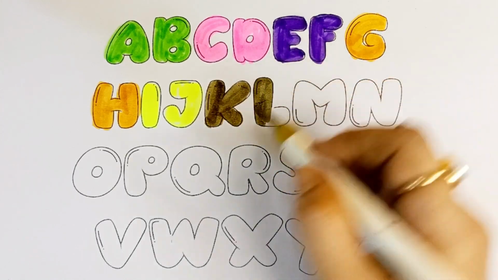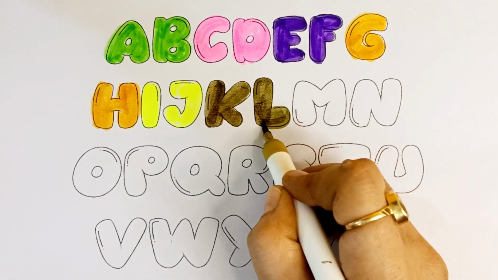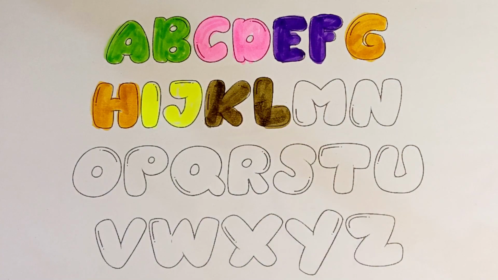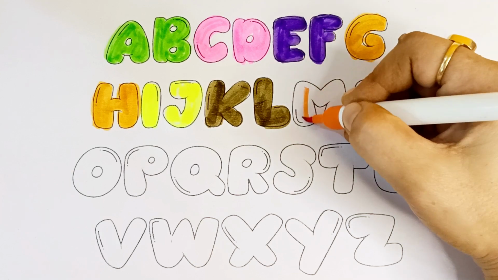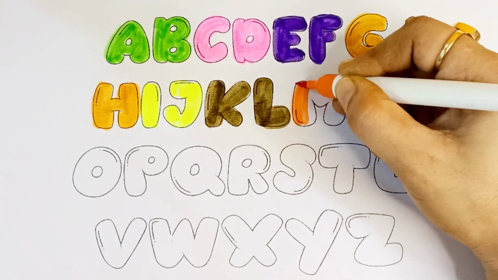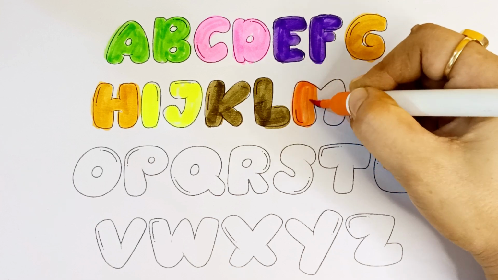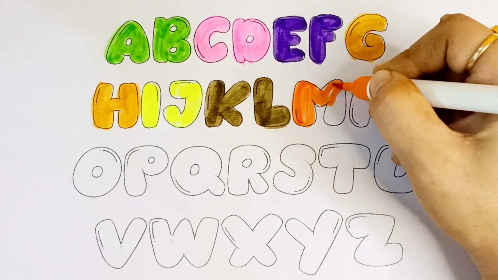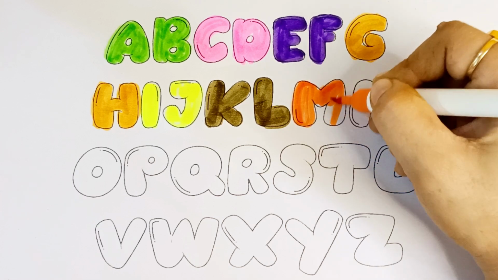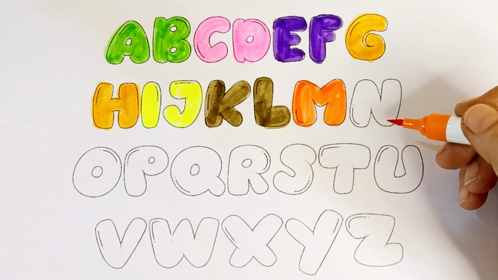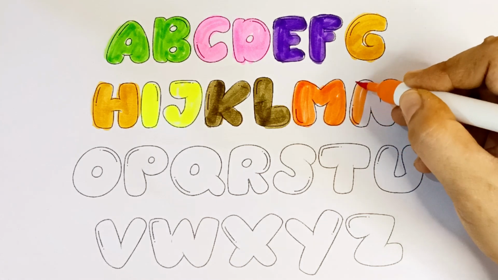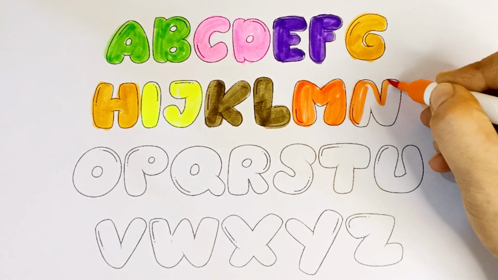L for lychee. Orange color. M for mouth. N for nuts.